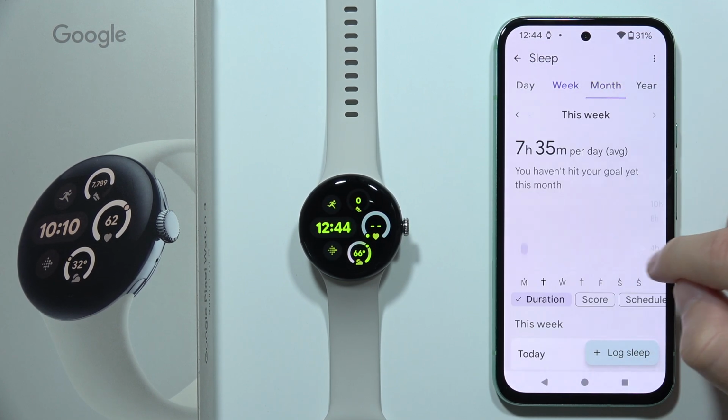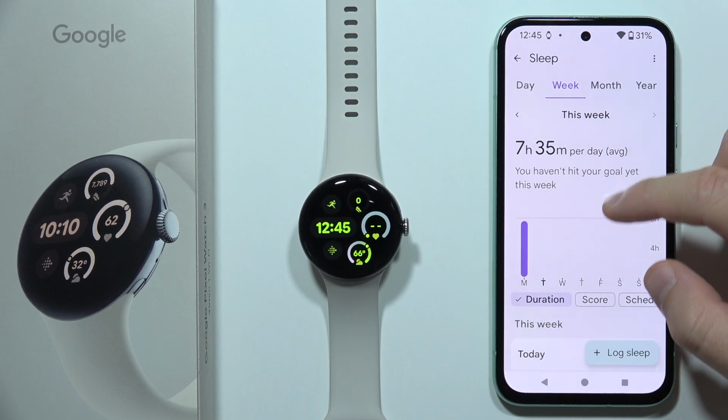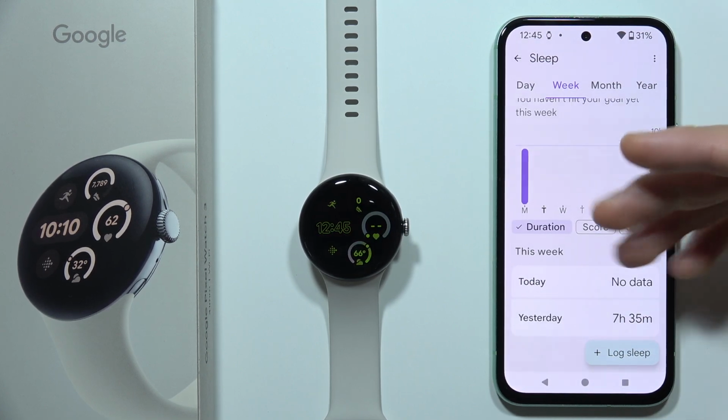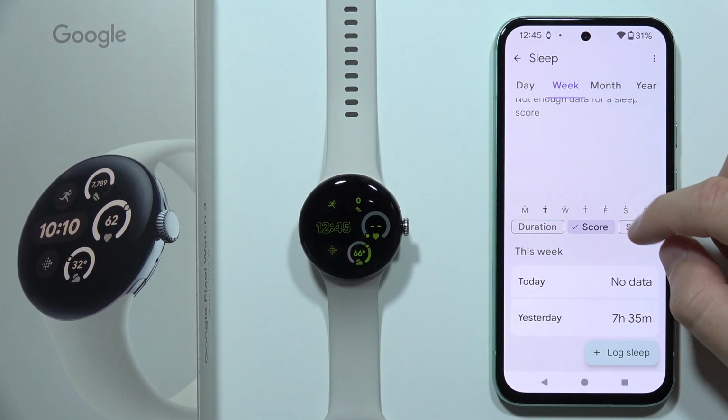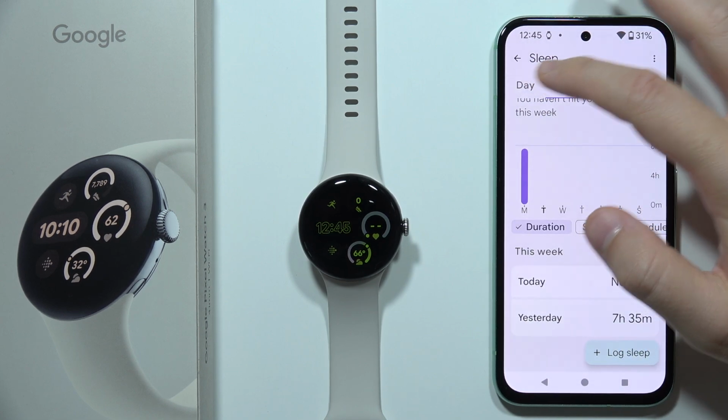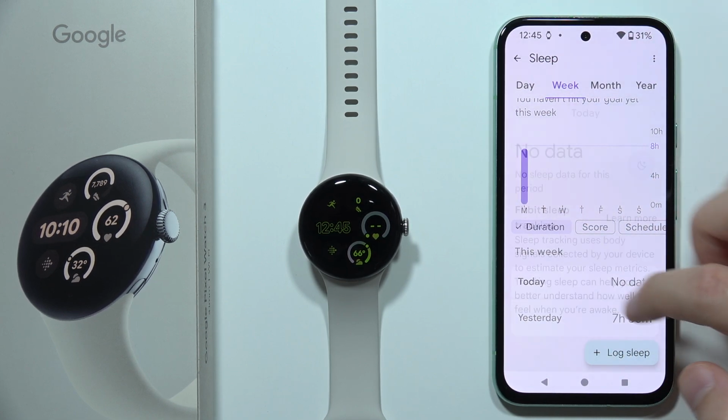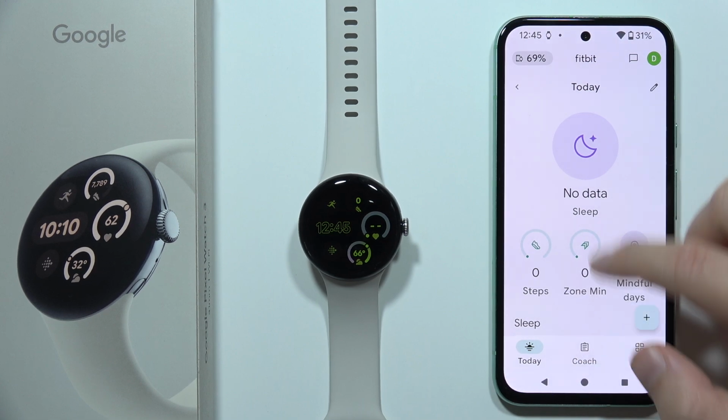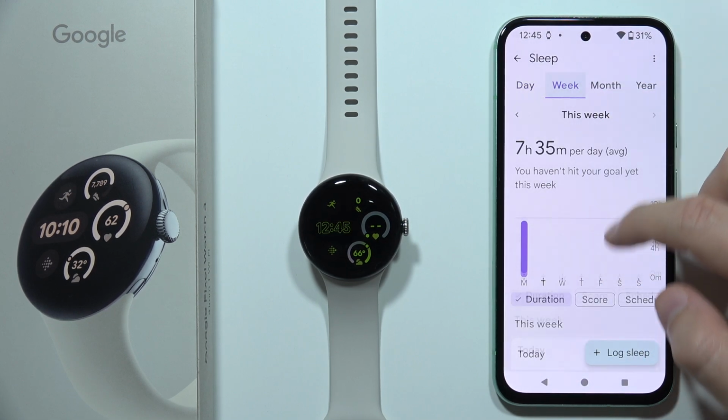schedule. As you can see, this week I was sleeping for 7 hours and 35 minutes. I mean, that was yesterday actually, not for the whole week. And yeah, I can actually check this, get some data. I mean, when I click here, let's do this one more time.